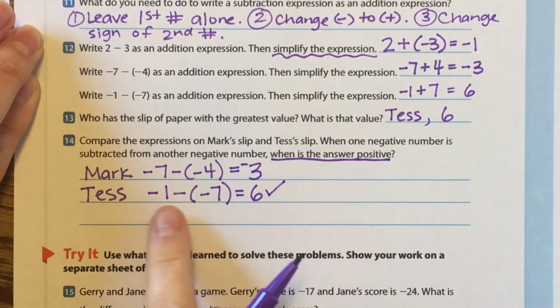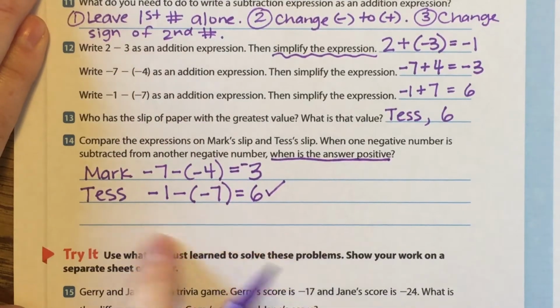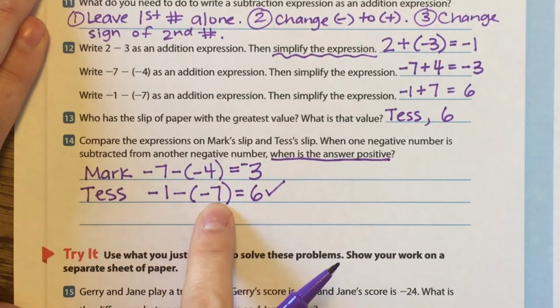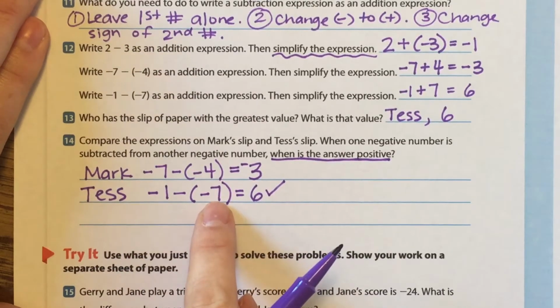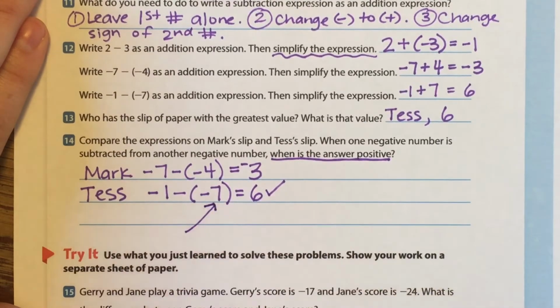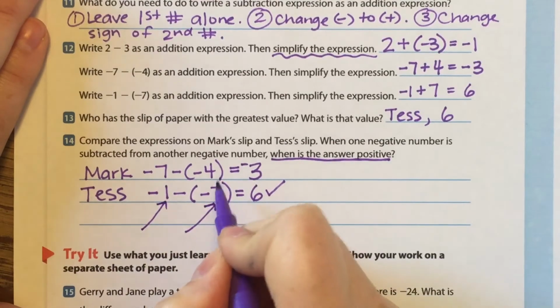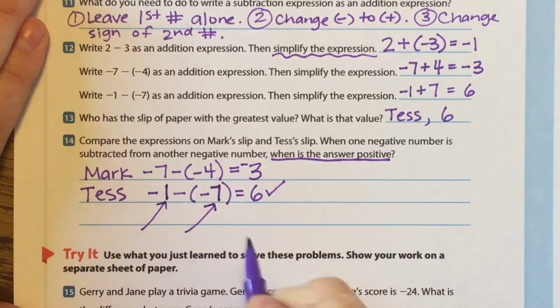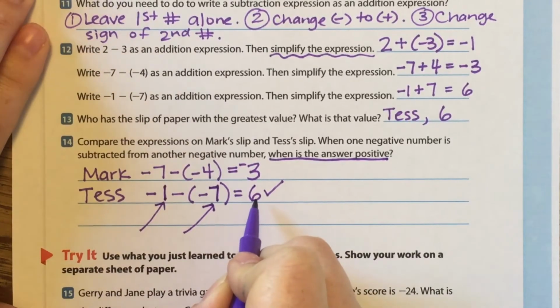So what I see here is the second number. If you ignore all the signs, the second number on Tess's little slip of paper is 7, which is bigger than the 1. So if this number here is bigger than this number here, ignoring the signs, just looking at it like 7 and 1, if the second number is bigger, then the outcome is going to be positive.